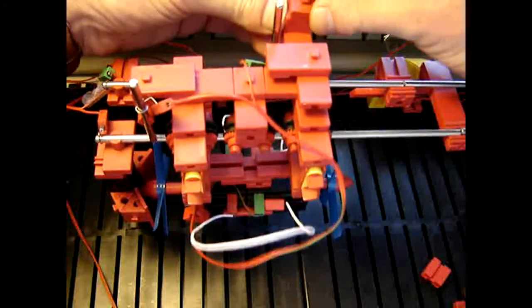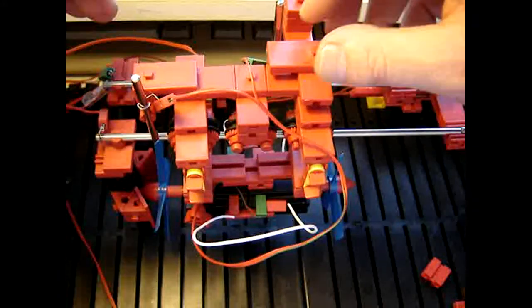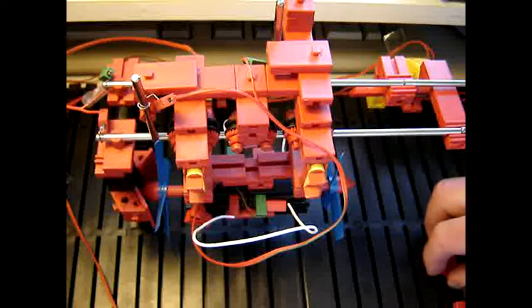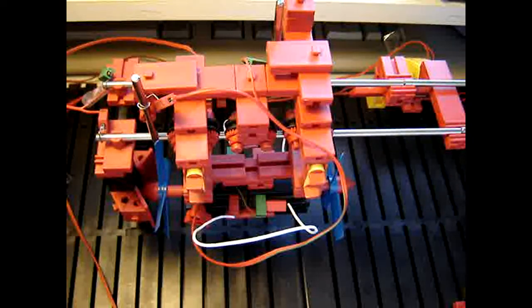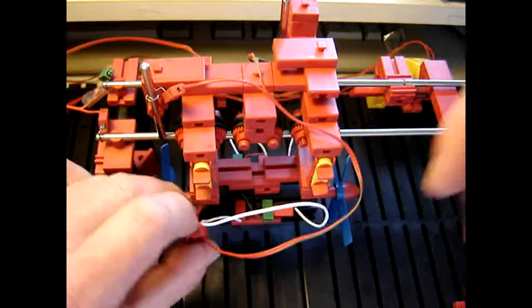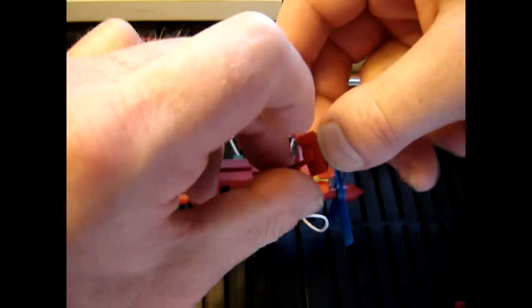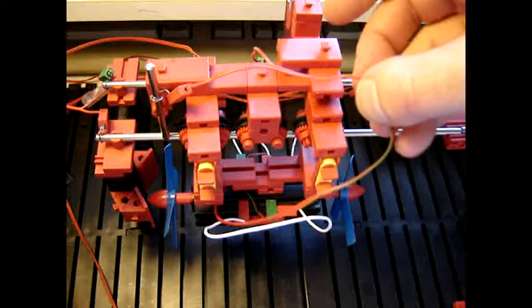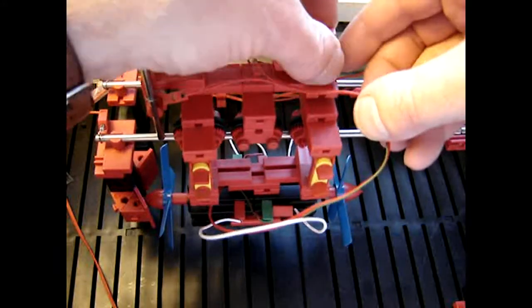Adding some more weight, and now the question is, will this work somehow, some way? And let's not forget this one. So putting this back on.